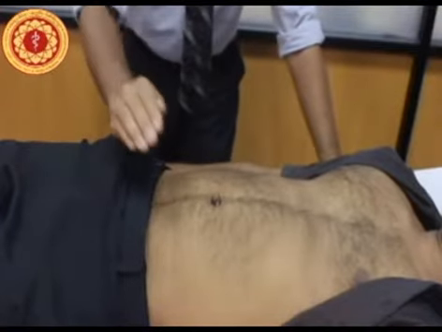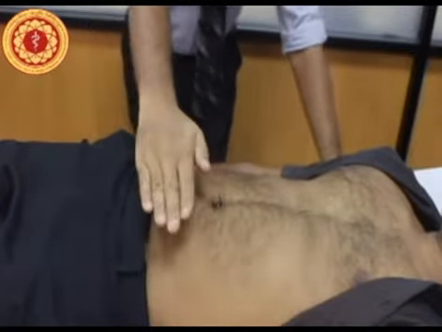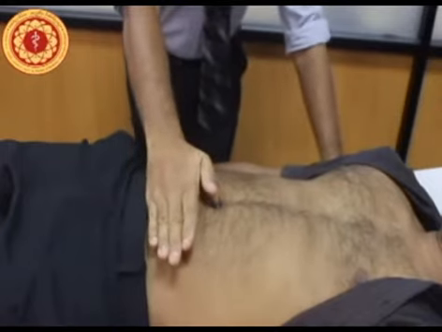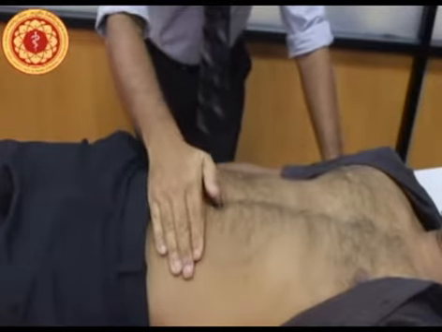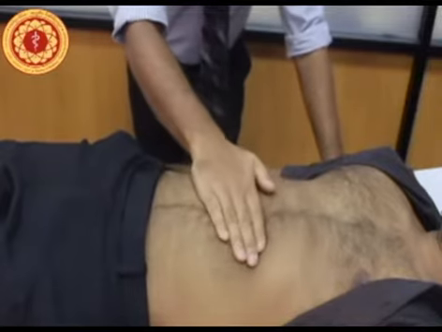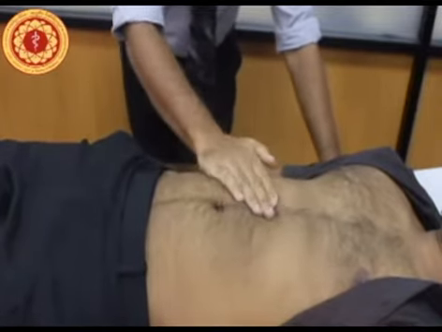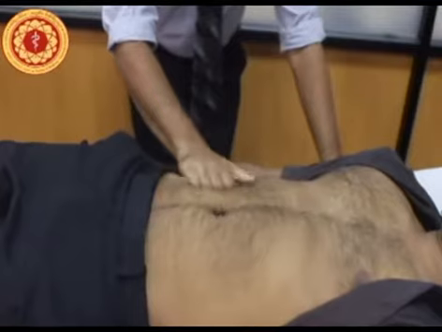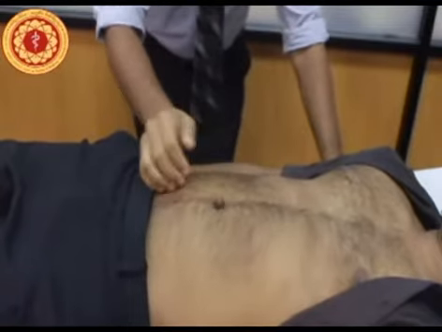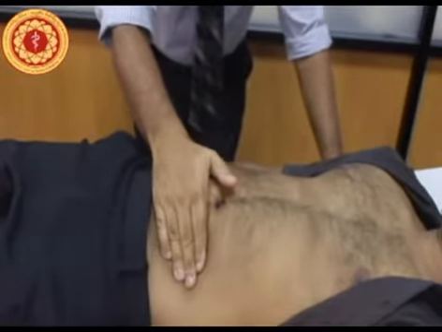Palpation should be done with an extended forearm and with a flat hand, first superficially, followed by deep palpation.